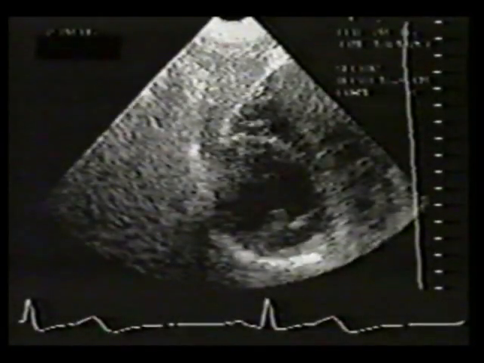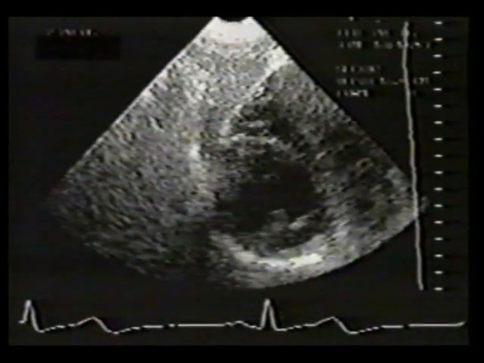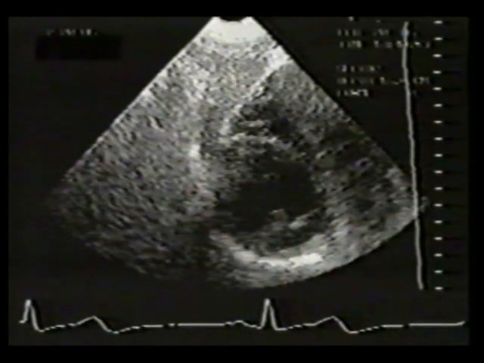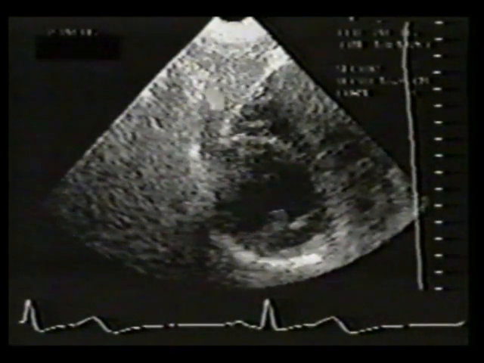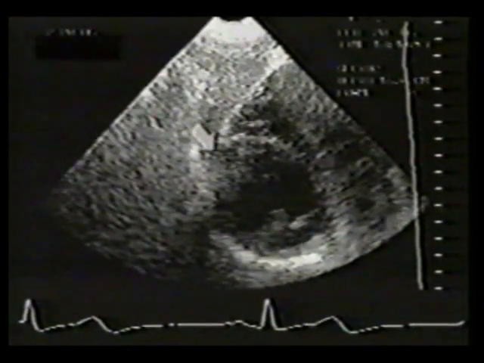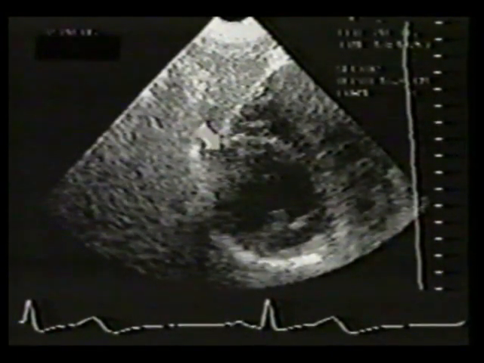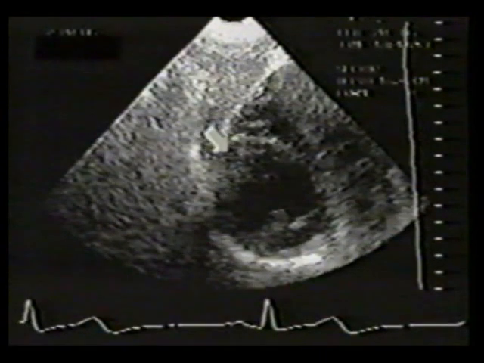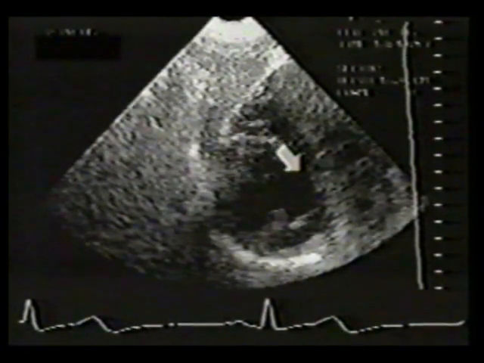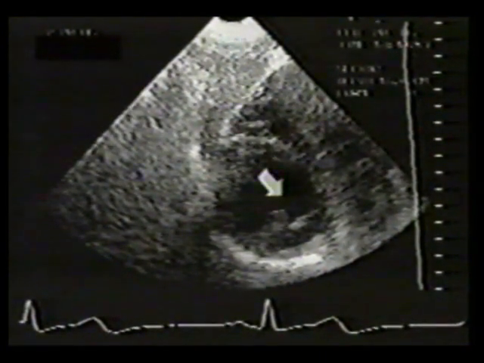The transducer has now been rotated to the short axis orientation, and the tip of the transducer has been tilted toward the apex. The ventricles can be inspected at the papillary muscle level. This is analogous to the peristernal short axis view, but the image is rotated clockwise on the screen. This is the ventricular septum, separating the right and left ventricles.